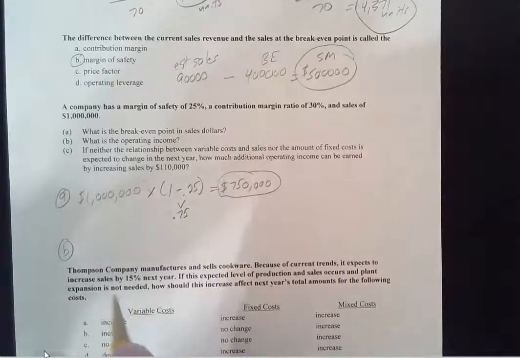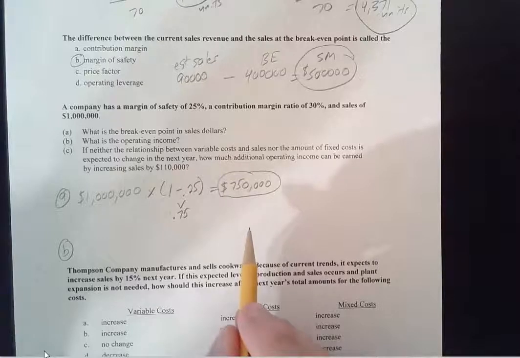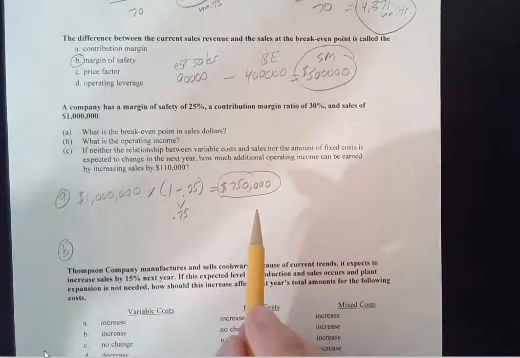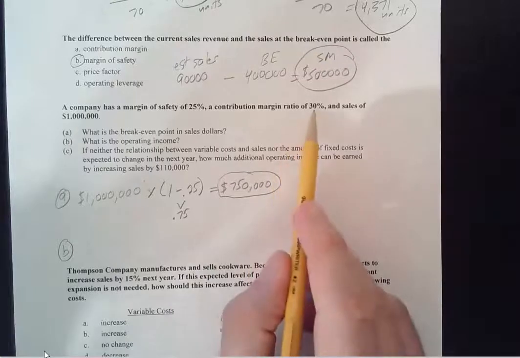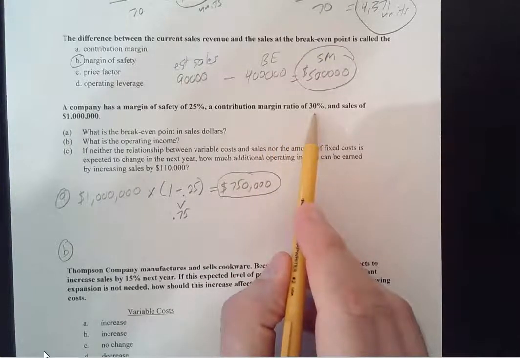And it says, what is operating income? Okay, so let's think about this now. What we really want to do here is look at 2 figures. We want to look at our margin of safety in dollars, and then we also want to look at our contribution margin ratio, which is 30%.